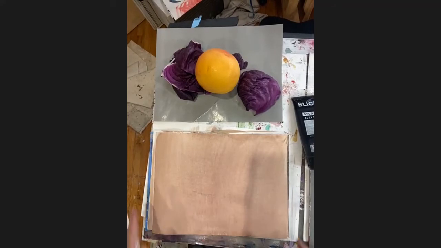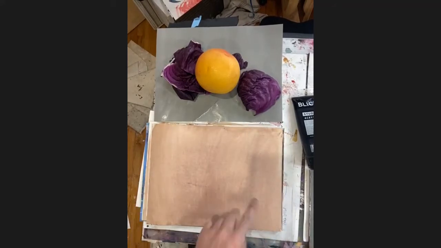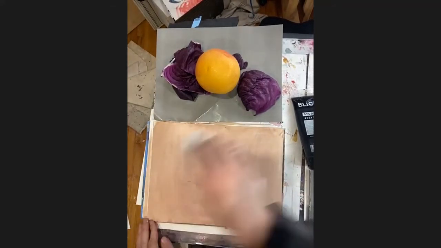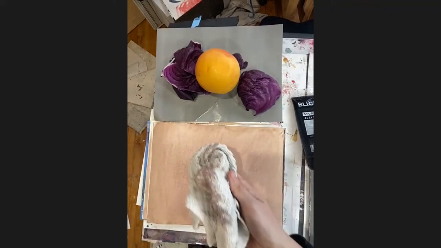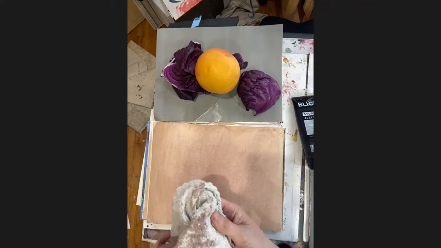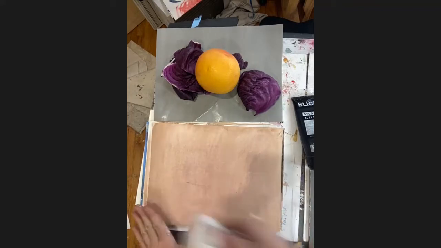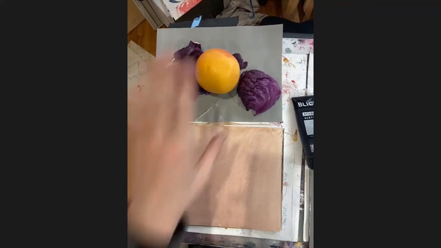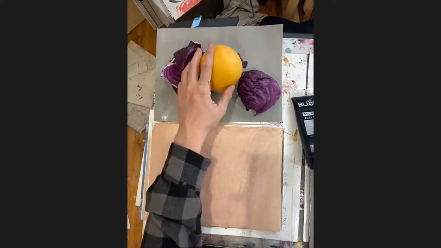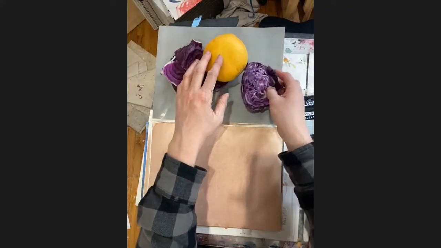So now please excuse the shadow right here. I'm so sorry about that. So now you have this really nice neutral ground to start on. And if you're wiping it down with a rag, you kind of wipe off the excess water. So now you can just get right to work. You don't have to wait for it to dry. Okay, and so this is my grapefruit and this is my purple cabbage.